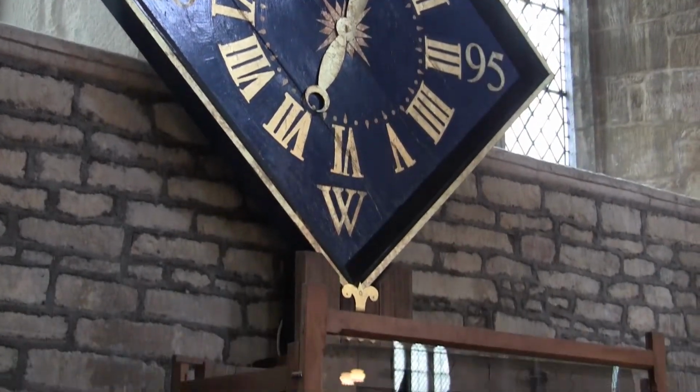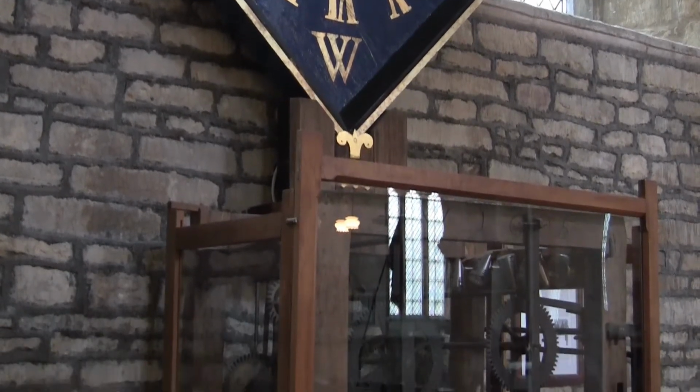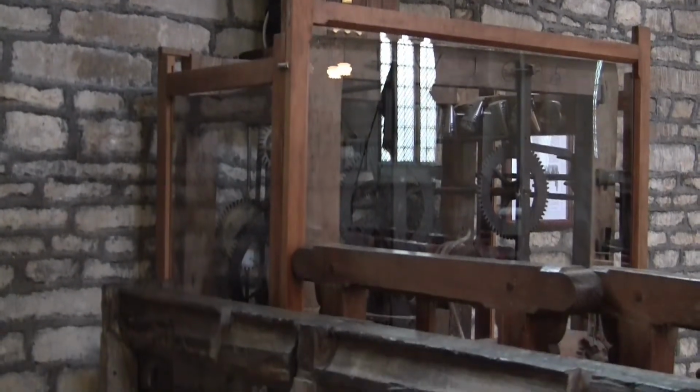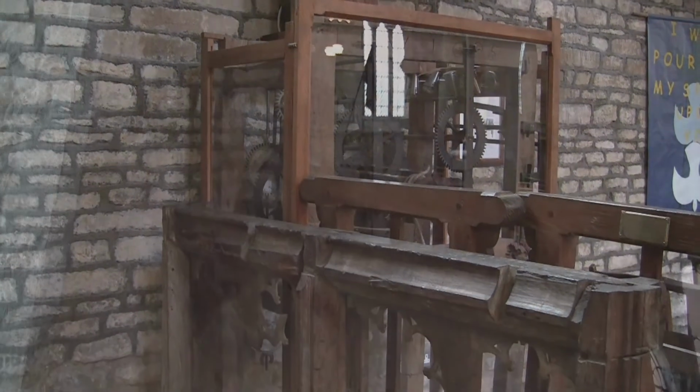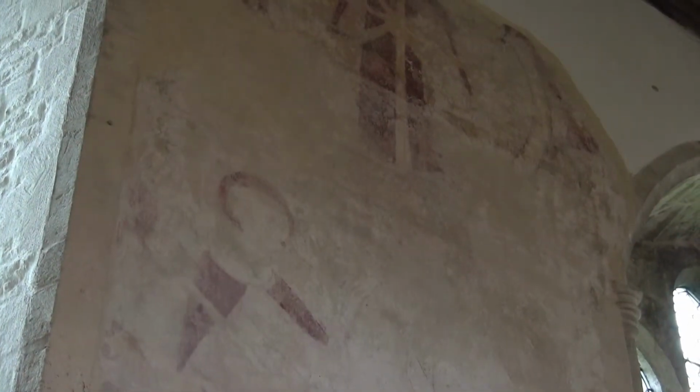The clock in the north aisle is marked IW 1695. It was in use in the church tower for over 200 years.